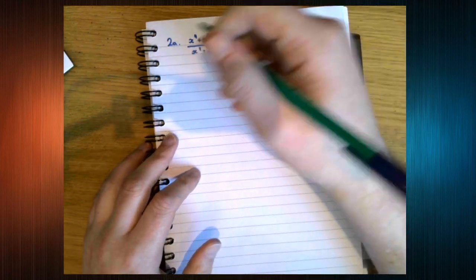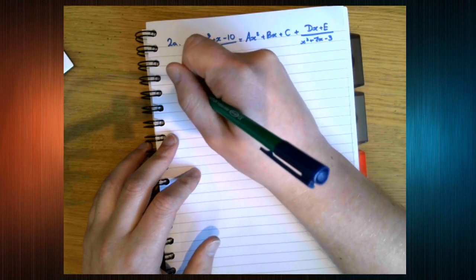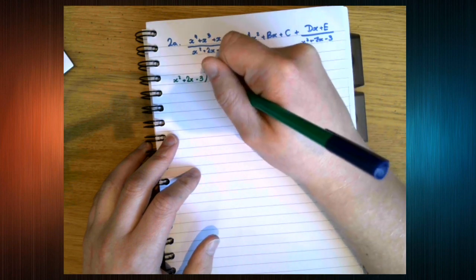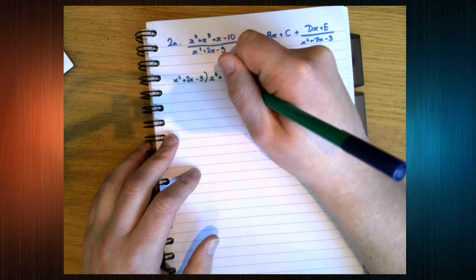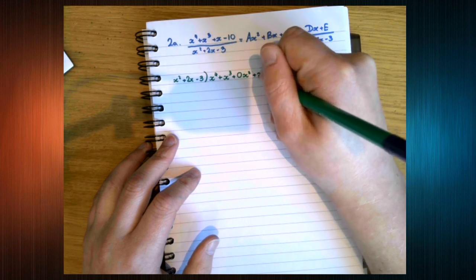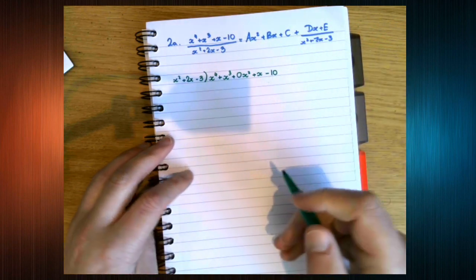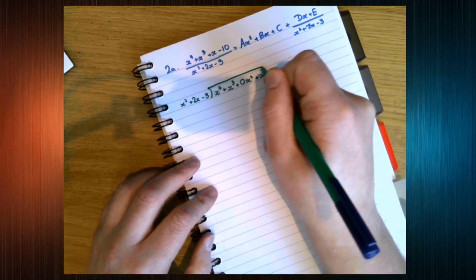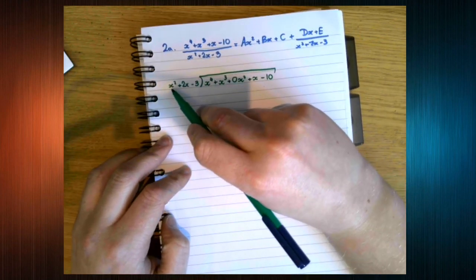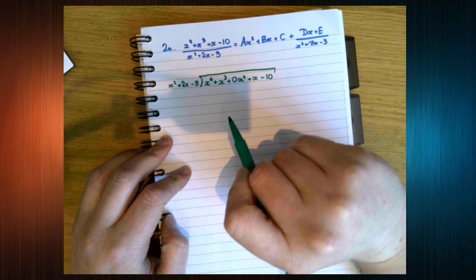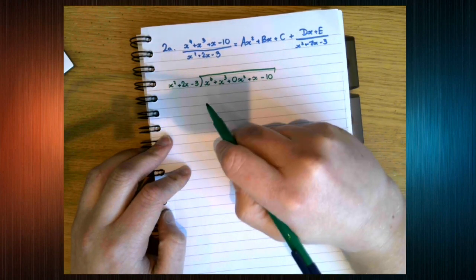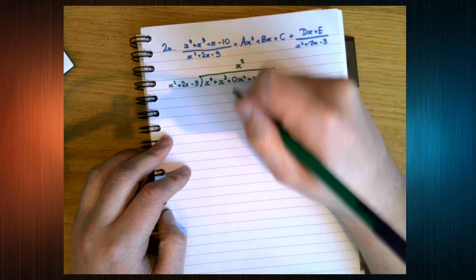So let's start with x squared plus 2x minus 3 going into x to the 4 plus x cubed plus no x squareds plus x minus 10. Like before, we look at the first term here and the first term here, and then everything else falls into place. So how many times does x squared go into x to the 4? It goes in x squared times.